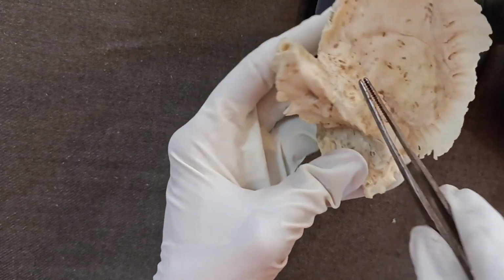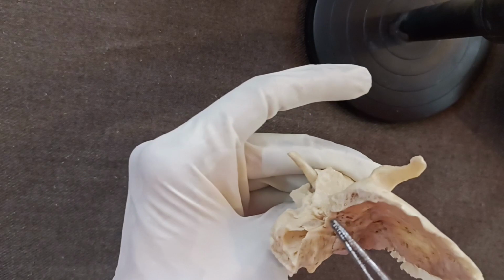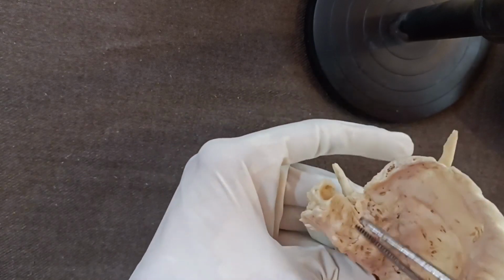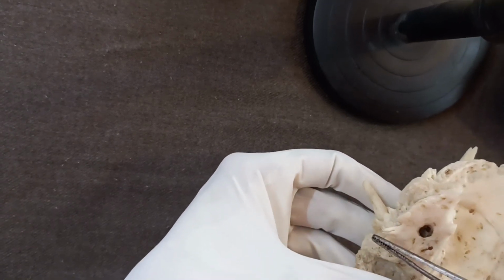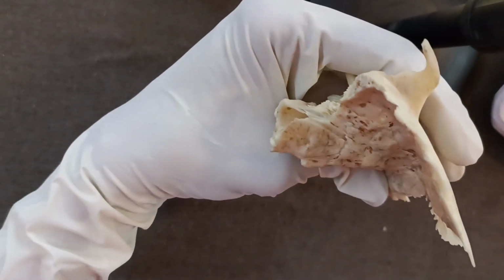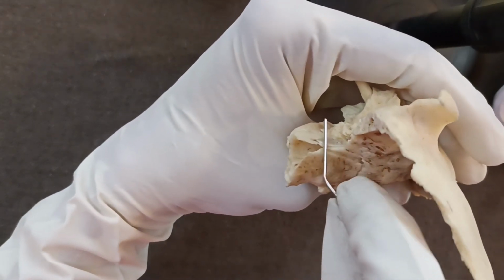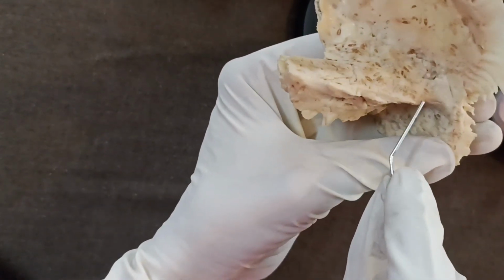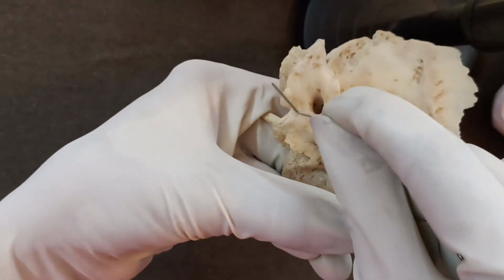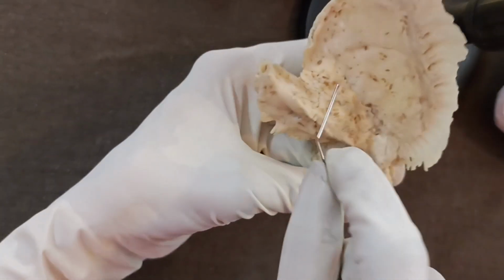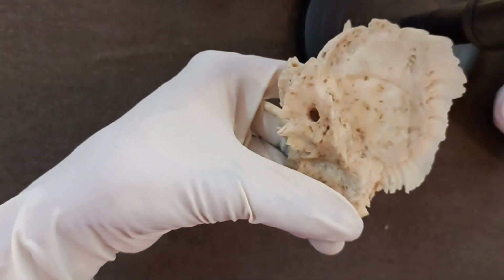So it has a superior surface, posterior surface and inferior surface, and also three borders: anterior border, superior border, posterior border. So it has three borders actually. One correction: there is one anterior border, a superior border and a posterior border. No inferior border is present.